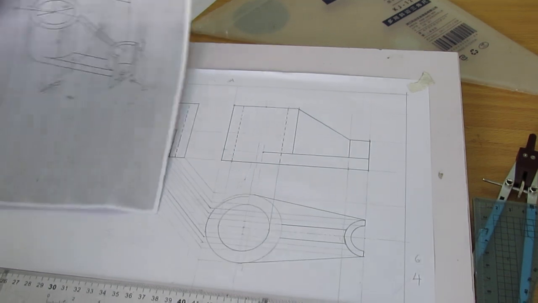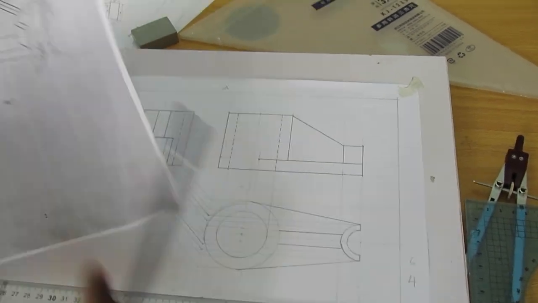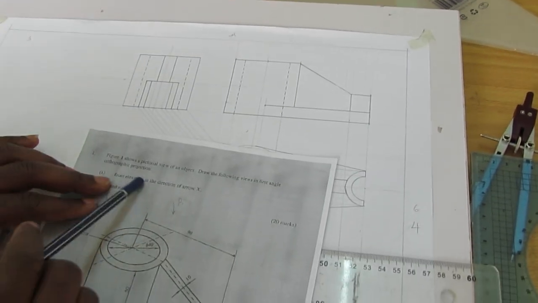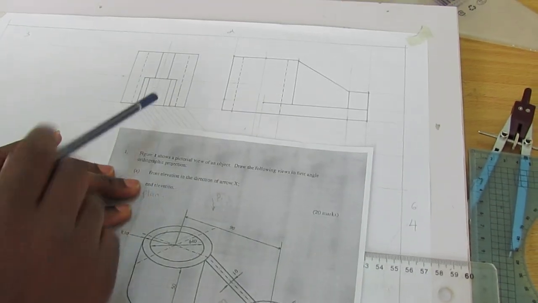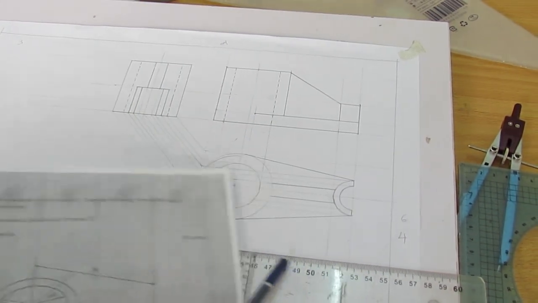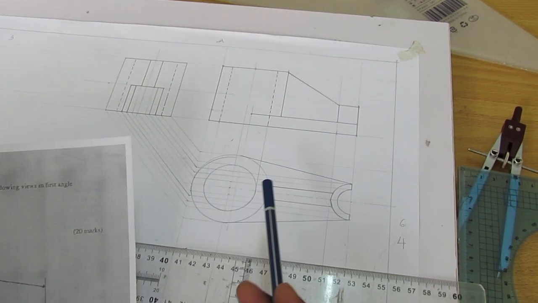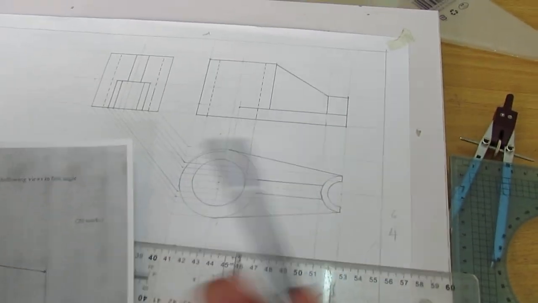Wow. So that is what the examination required you to do. The examiner only wanted 2 views. He wanted the front elevation and this plan, and not the end elevation. But we went ahead to do this. Why? Because I want us to be knowledgeable enough to tackle more questions on this. We cannot do them partially.